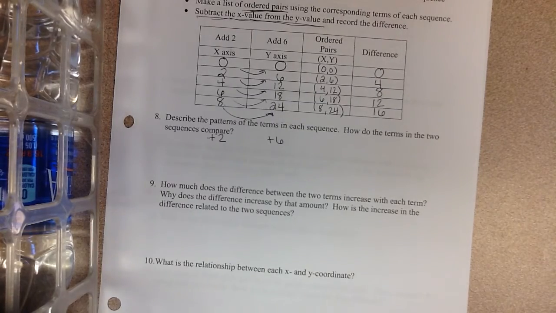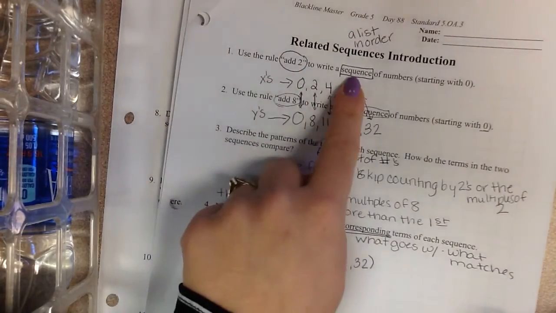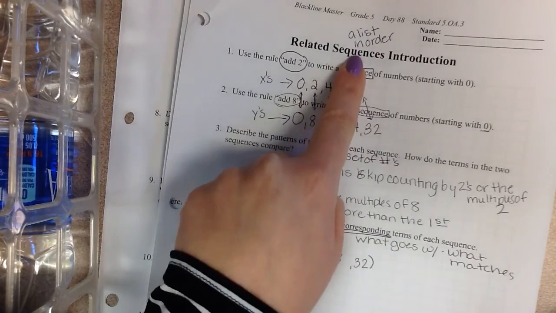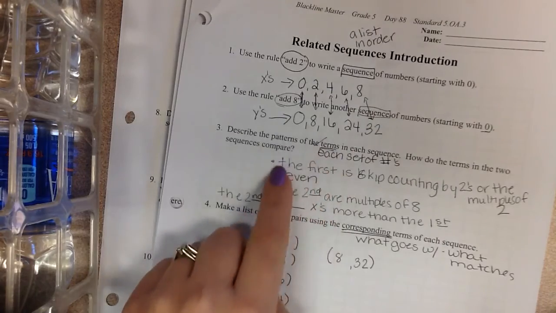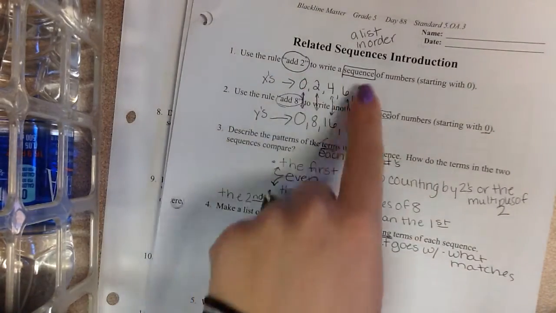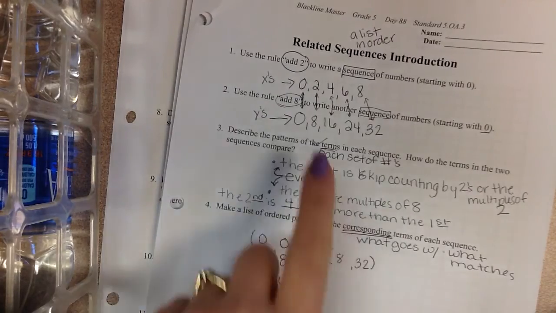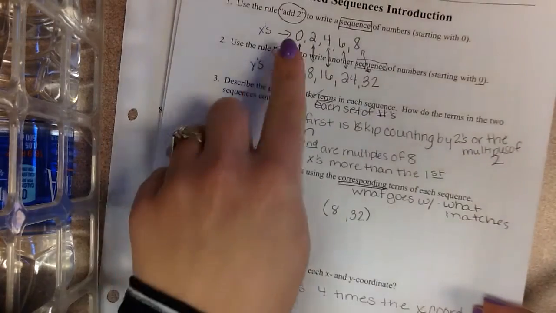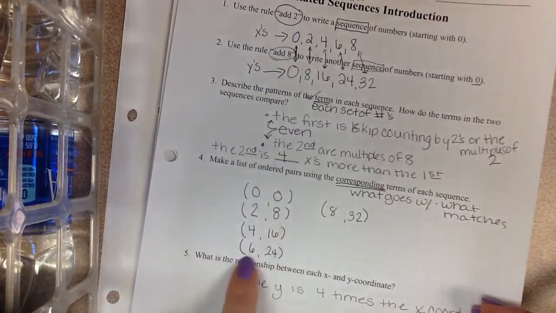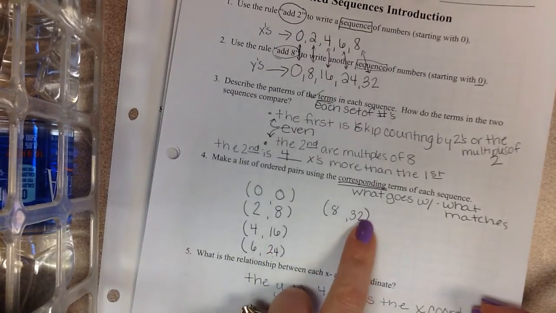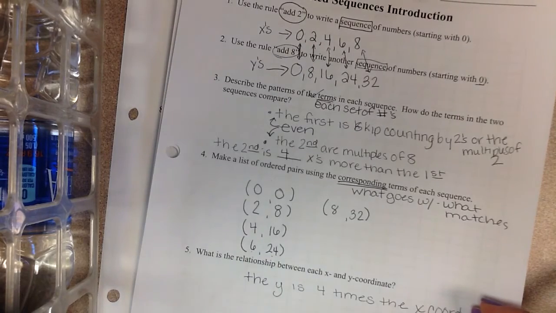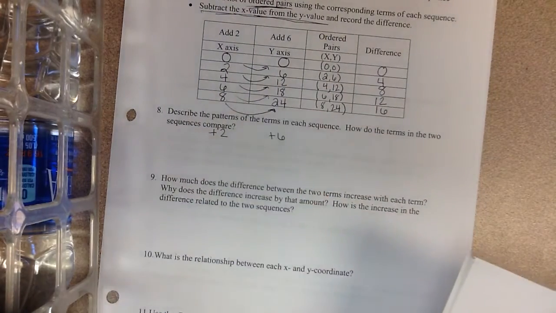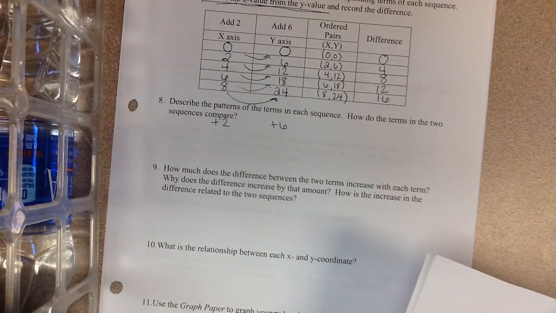So let me recap. We used rules. We learned that a sequence is a list that's in a certain order. They have to go in a certain order. We're looking at the patterns with the numbers. They can go this way or they can be compared. So we know how to turn them into an ordered pair. We just use one column and the other column. We know how to graph them, and we look at how they relate. Sometimes we're adding, sometimes we're subtracting, and sometimes we're multiplying or dividing. So tomorrow I expect that this is finished and that you've done your graph that goes with it.